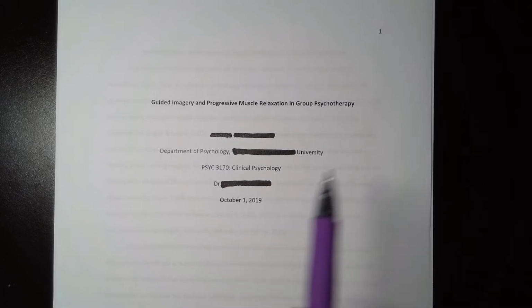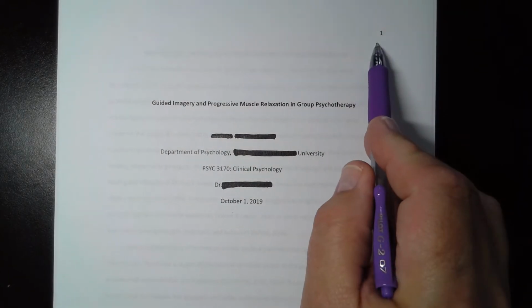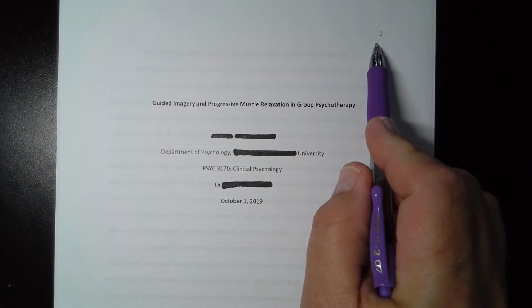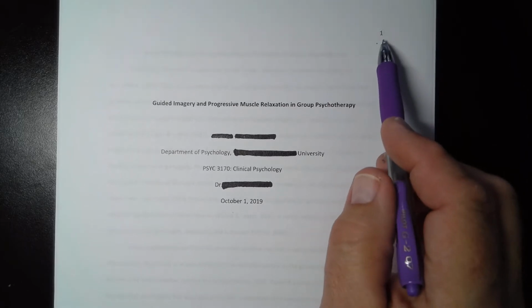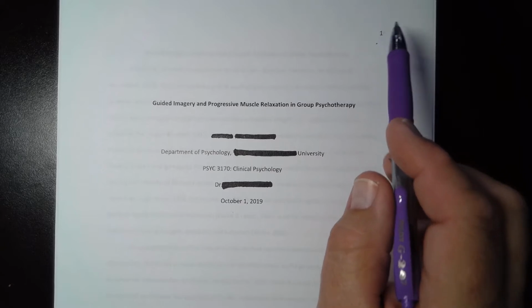The additional thing that you're going to do is you can see there's a page number. The page numbers for an APA formatted paper go in the upper right hand corner of the paper. And yes, even the cover page has a page number, and it starts with 1. I've seen some of these submitted from some students that have a 0 here. It should start at 1.